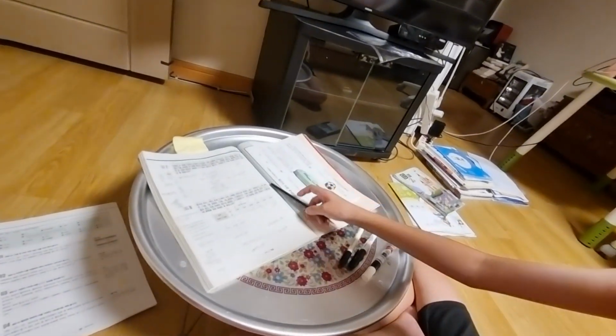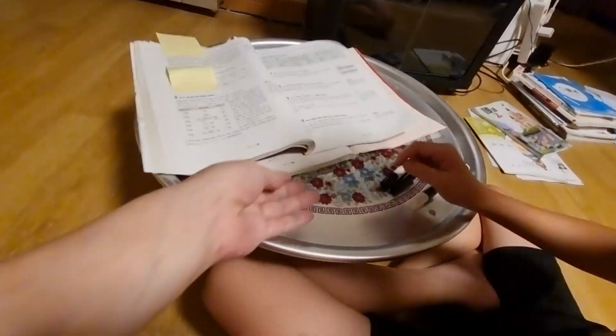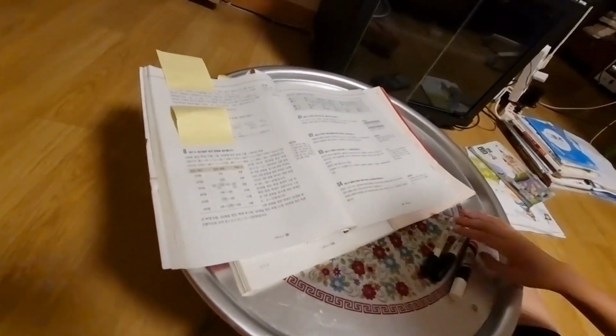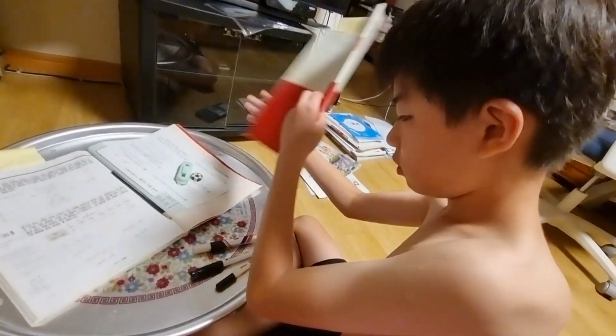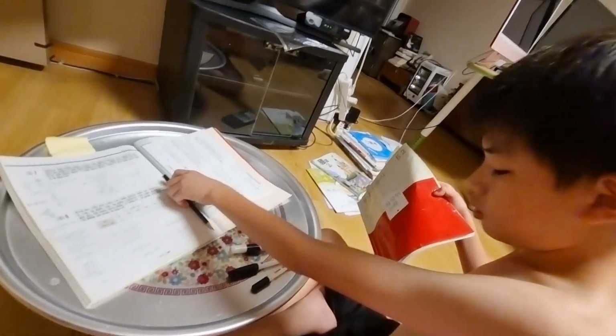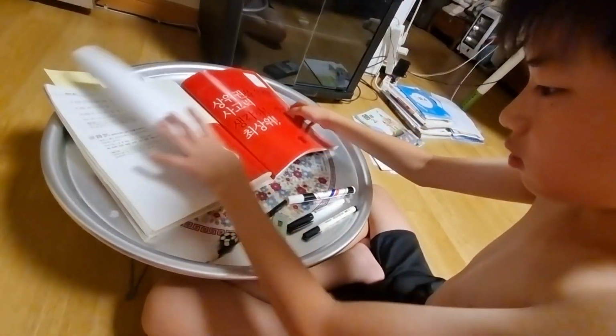What's our answer? 29 people. Okay. Did you cheat it? No. You don't need the answer sheet? No. You're a genius. I'm not joking. You're a genius. Really. But nobody understands your explanation. Okay. Bye bye.